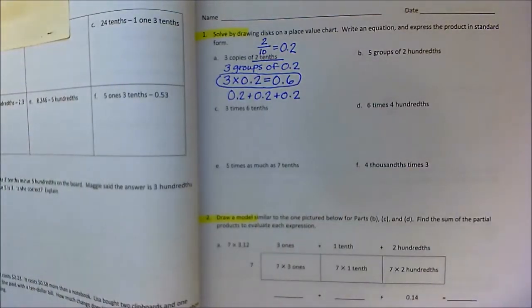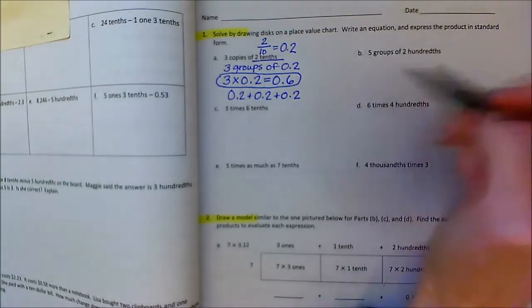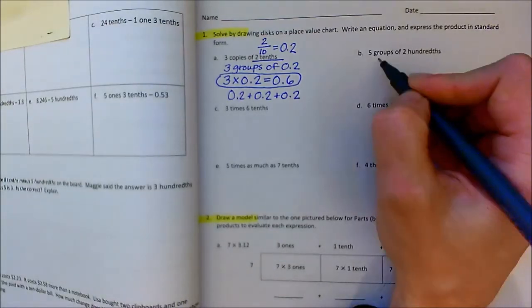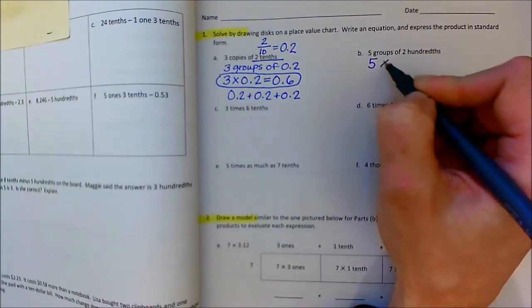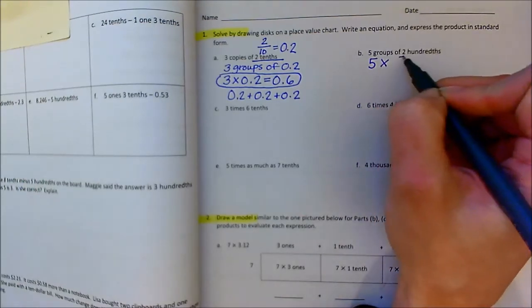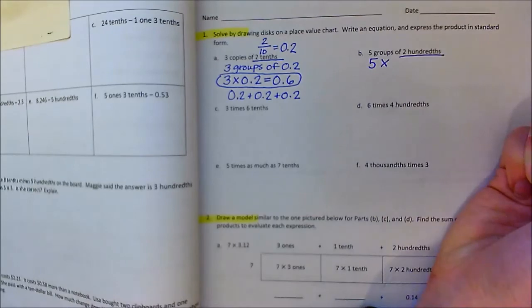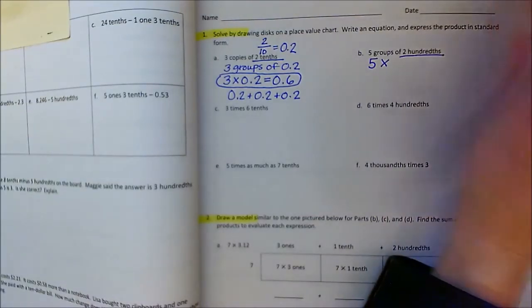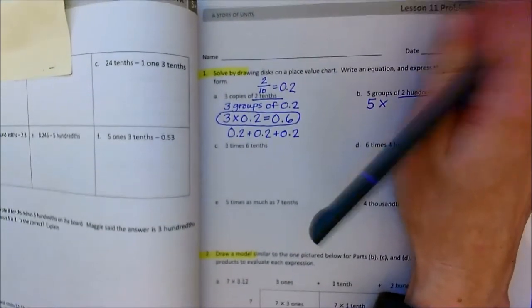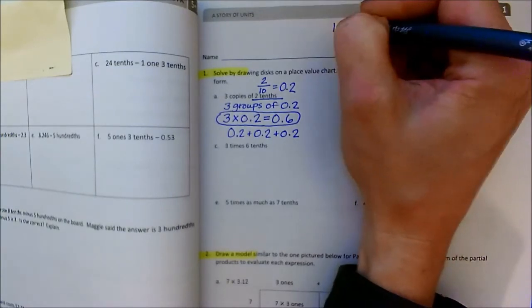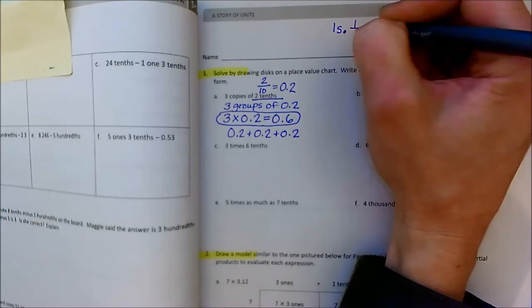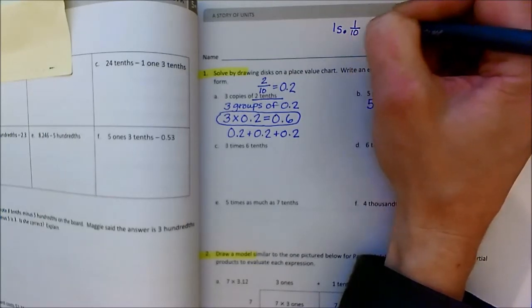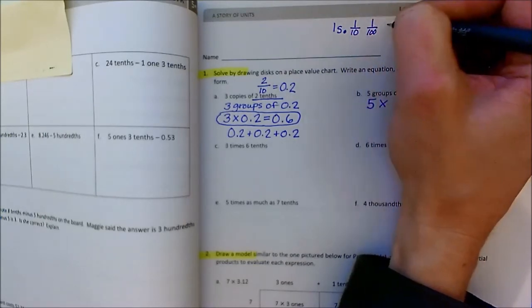So then I'm going to move to the next one, and this one it says 5 groups of 200. So again, I can start by writing the number sentence. Groups would mean it's multiplication, and then I should know that 200ths, right? So in my place value chart, and it might be helpful maybe even to put one of those up here, we have our ones, then we have our decimals, then we have our tenths, our hundredths, and our thousandths.